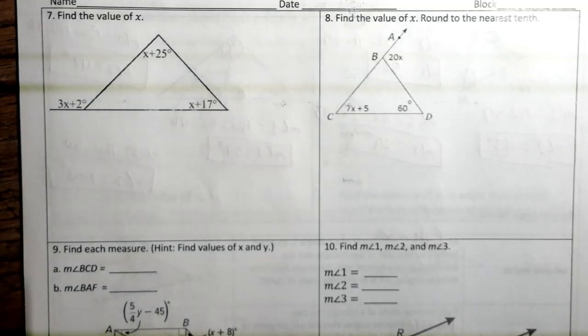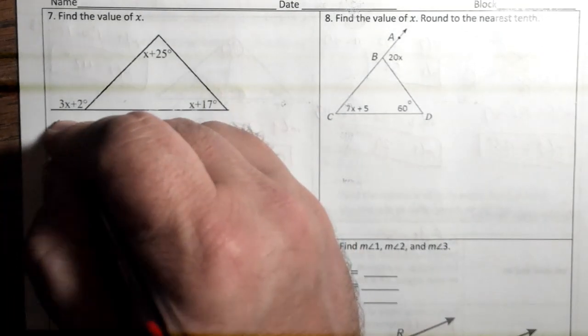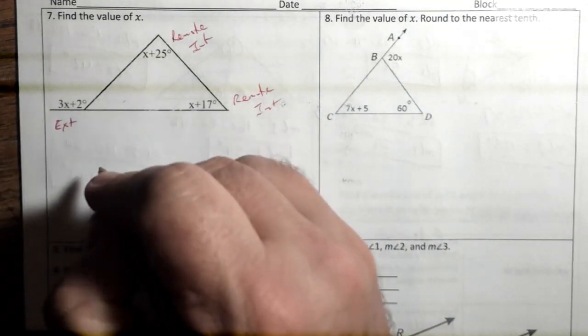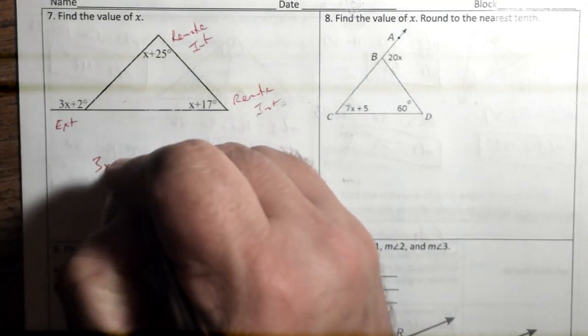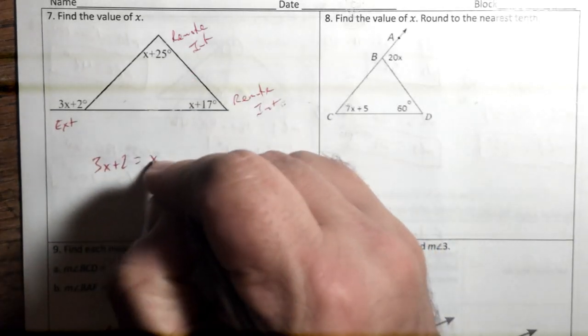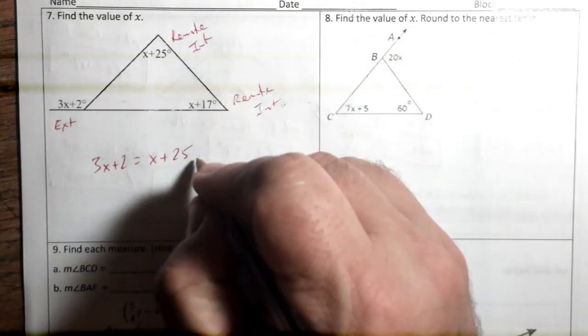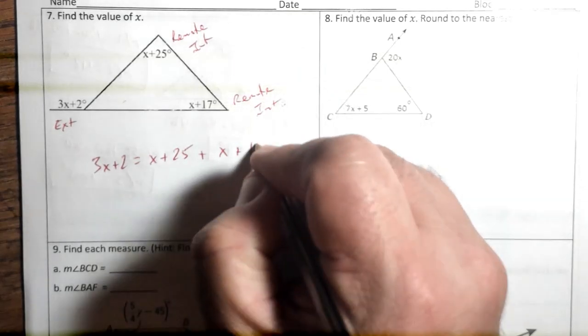So now we have an exterior angle and then the two remote interior angles. So the exterior, 3x plus 2, is going to equal both of those remote interior angles: x plus 25 plus x plus 17.